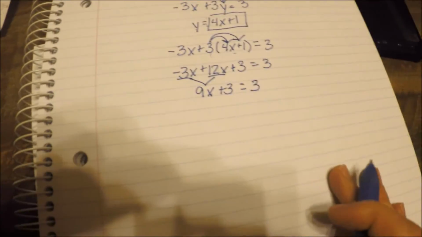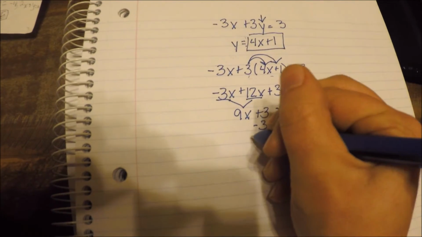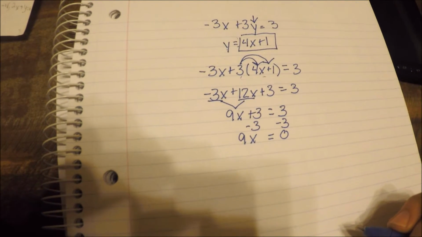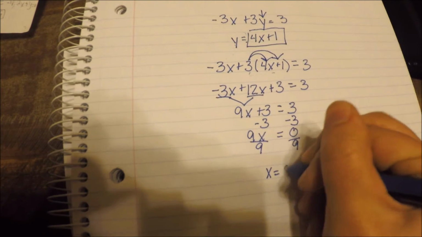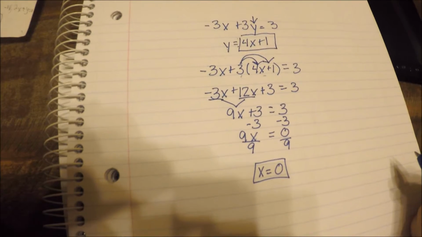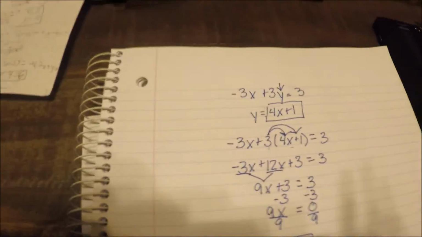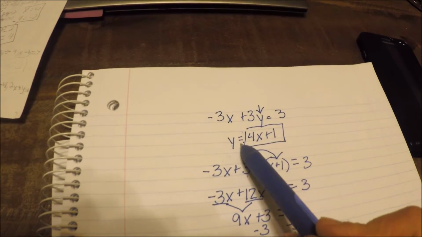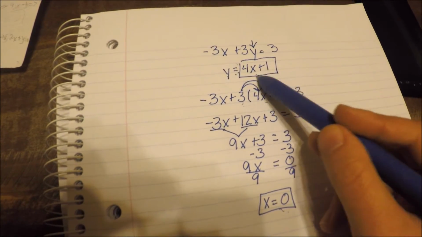Now we just need to get the x by itself. We start by subtracting 3 on both sides. We get 9x equals 0, and then divide by 9. So x equals 0. Now we take this and plug it back in for x in one of our equations. Since y equals 4x plus 1 is already solved for y, it would probably be easiest to plug 0 in for x in this equation.